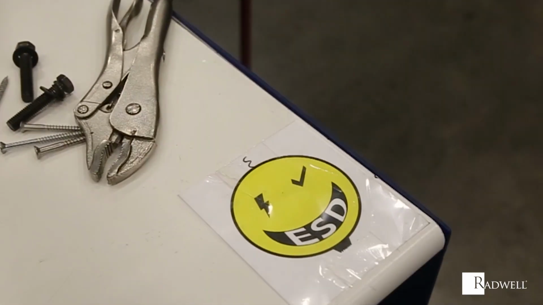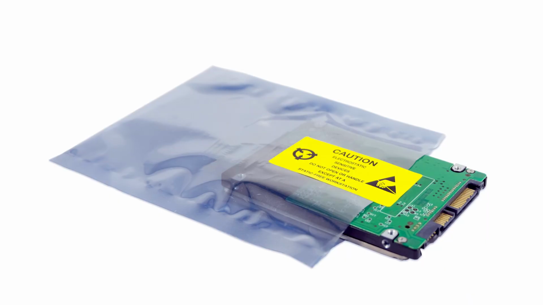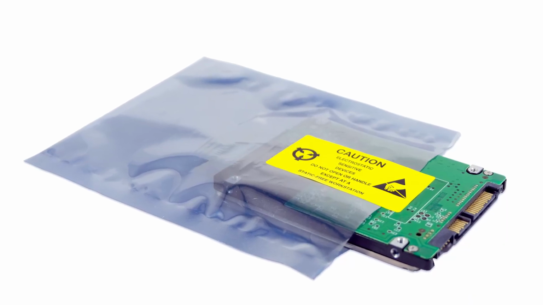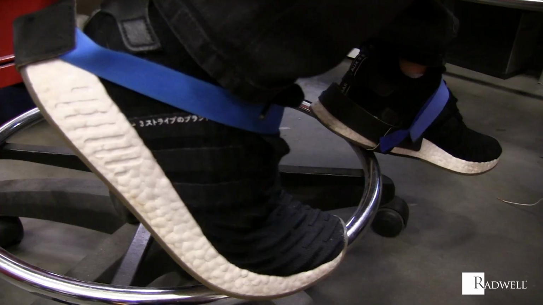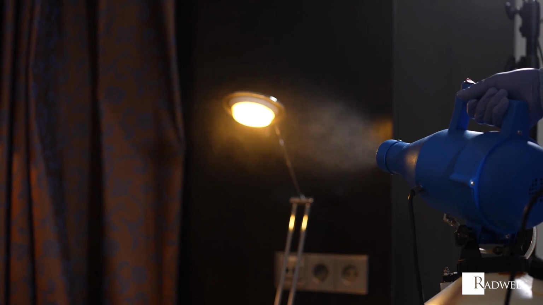There are several ways to prevent electrostatic discharge. These include using ESD-safe packing materials, wearing clothing with conductive filaments, conducting wrist and foot straps, anti-static mats, and humidity control.